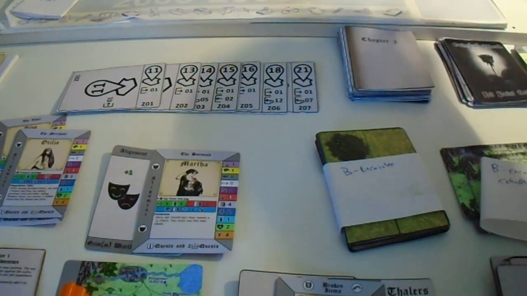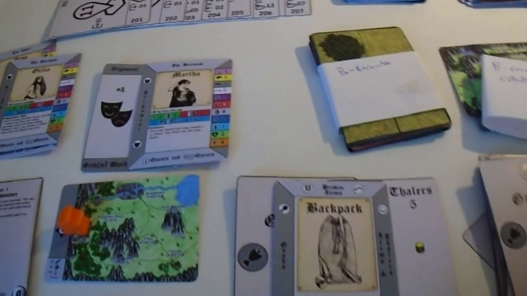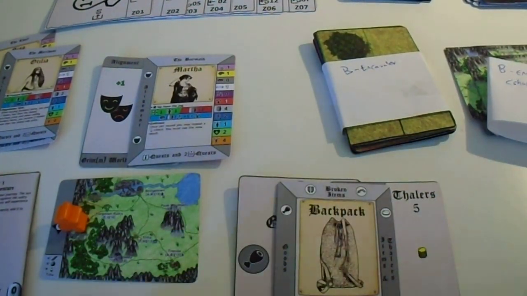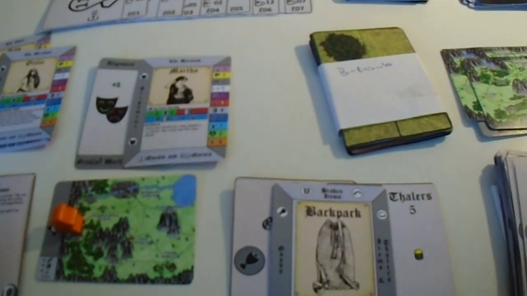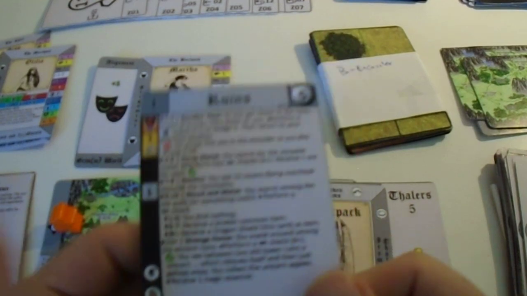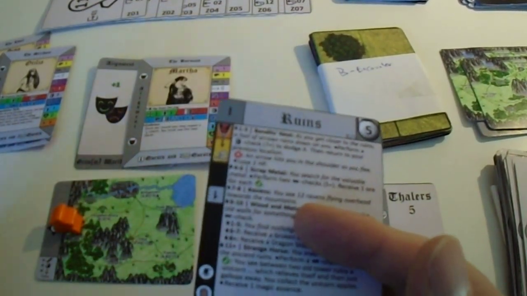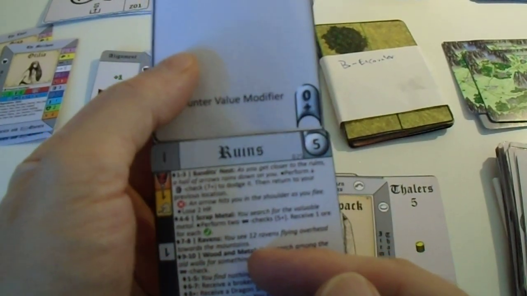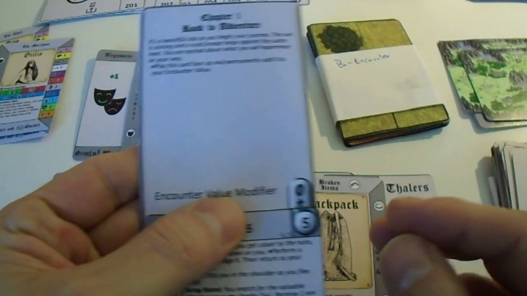So what happens is you have the B encounter cards, which I wrapped like so. You take the top one, because it is preset, we know it's ruins, and you overlay it like so.